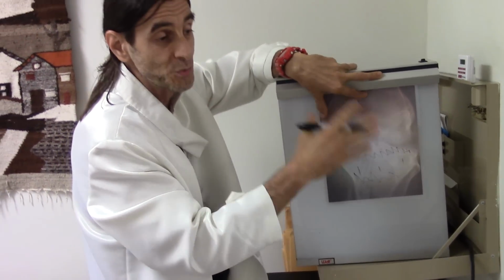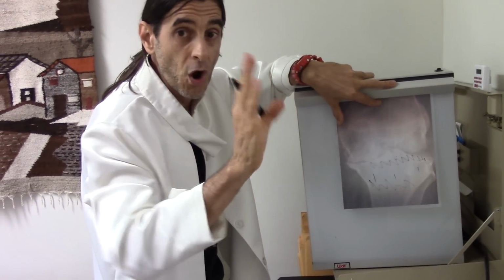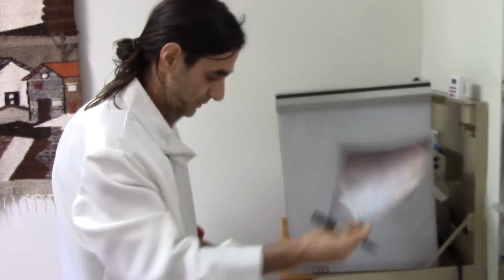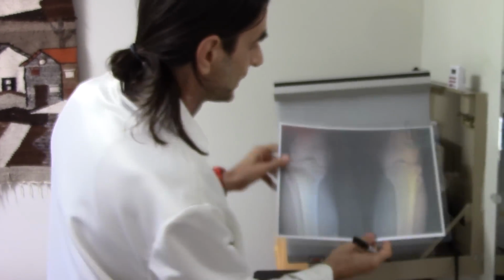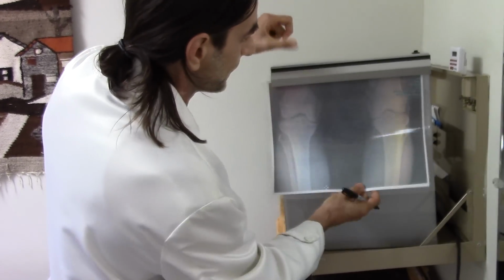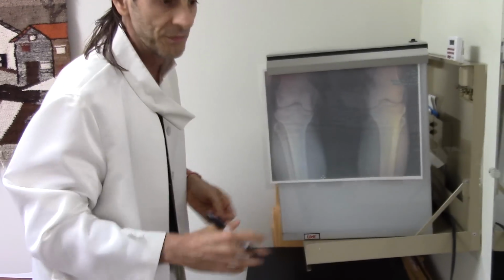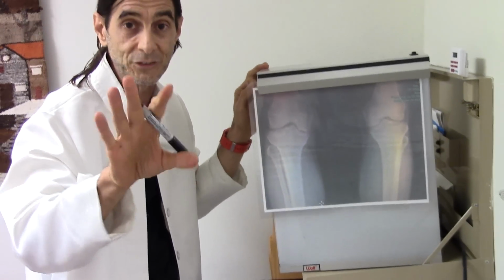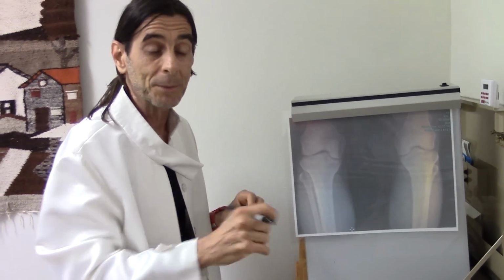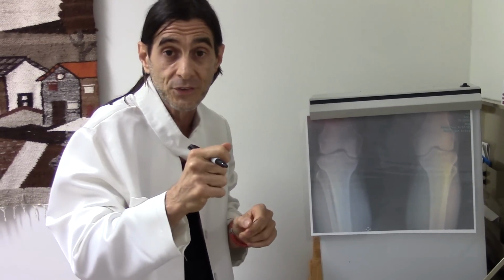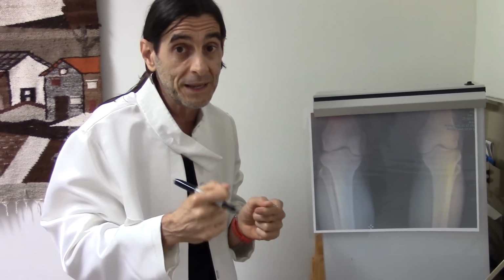Obviously, this individual was positive on all of the arthritic testing measurements. Now, what I'm going to show you now, we've seen this x-ray before. This is that professional athlete that's still functioning, who we examined because he had arthritis, or he was experiencing some pain in the knee.